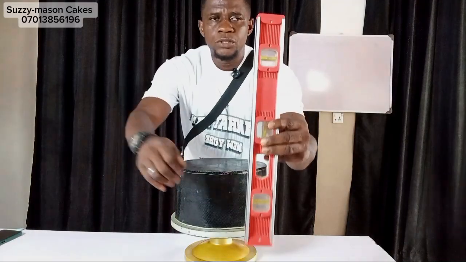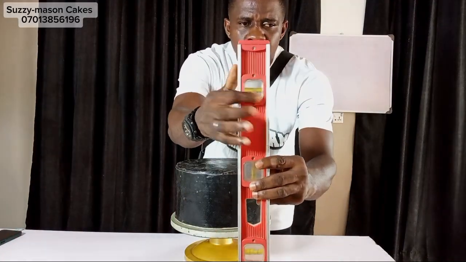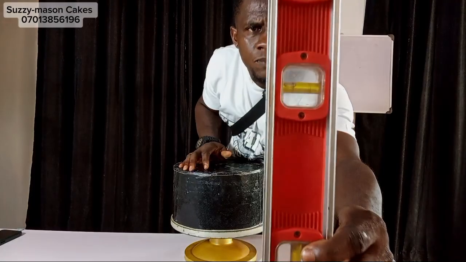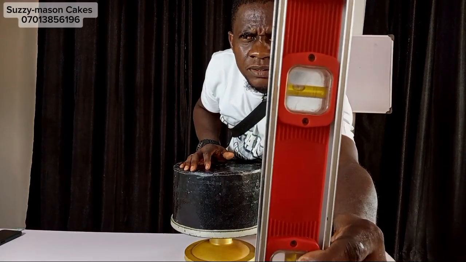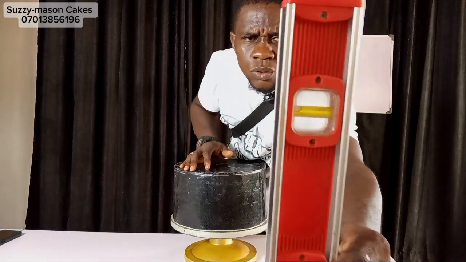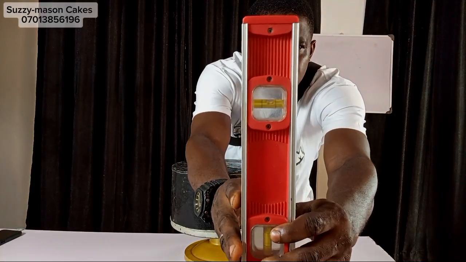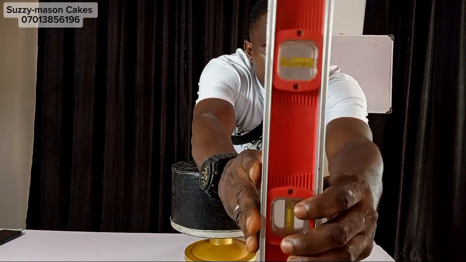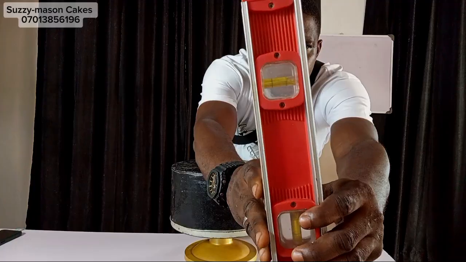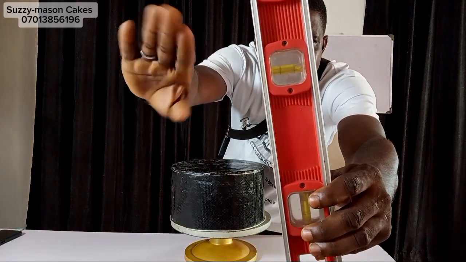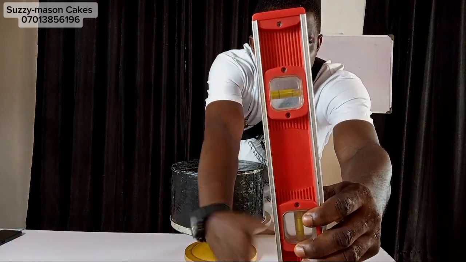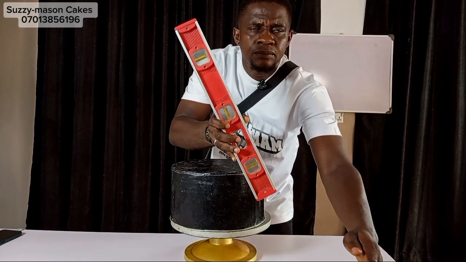So if this is the body of your cake, look at this part of it. You still see that bubble. Are you seeing that bubble moving? See the bubble moving. So if this bubble is towards this side, you see it moving. If it goes like this, it means that the top of this cake goes in while the bottom is outside, meaning that the cake is like this.